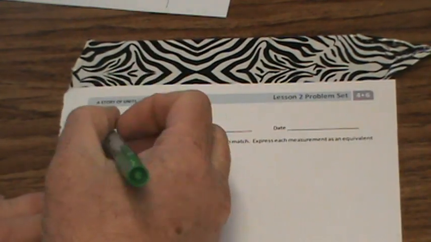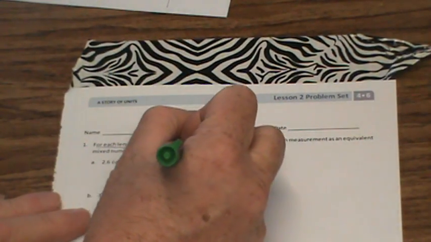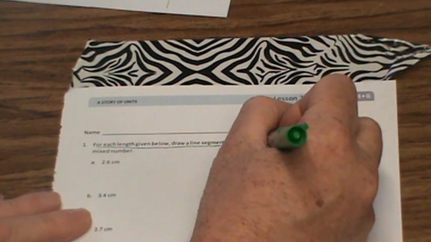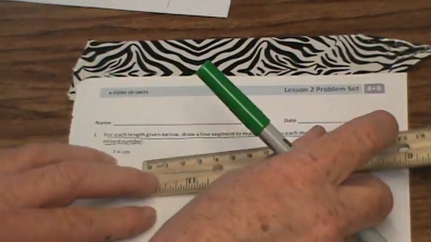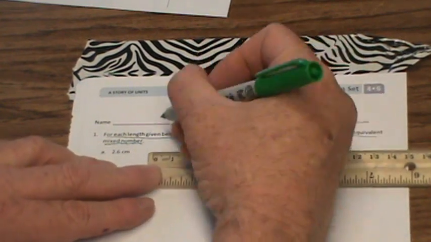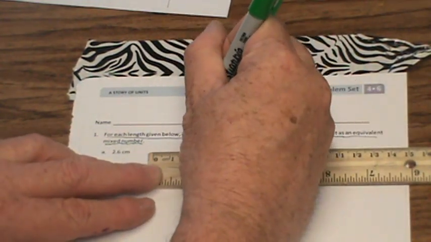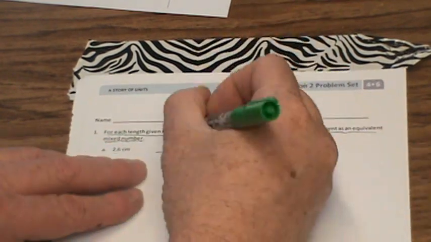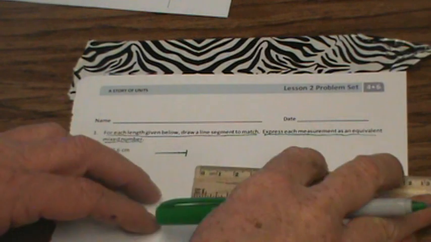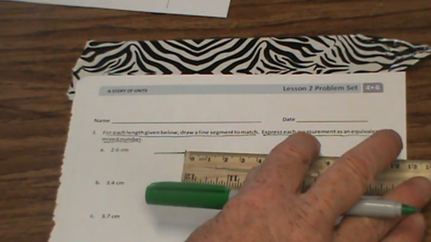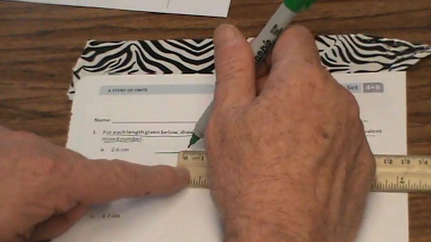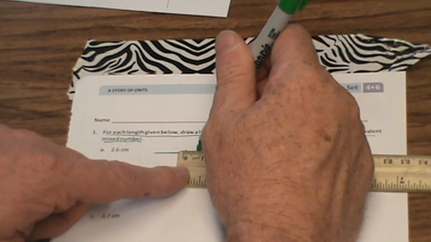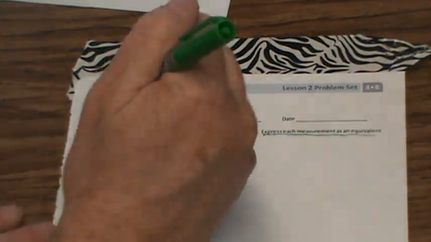Our instructions are, for each length given below, draw a line segment to match. Express each measurement as an equivalent mixed number. All right, so what we're going to do is this. We're going to take our ruler, and we have 2.6 centimeters. We're going to measure 2 centimeters. All right, there's our 2. But we're not done yet because we need to do the 6 tenths. Because it's 2.6, so I'm going to add on another 6.